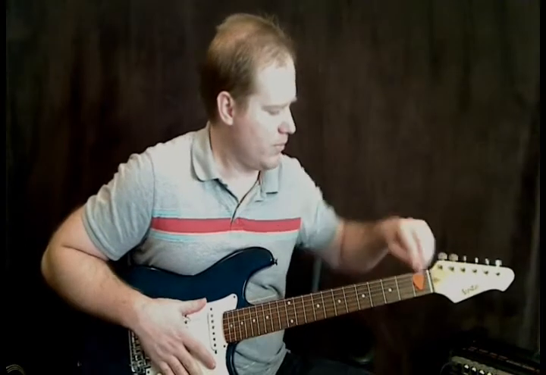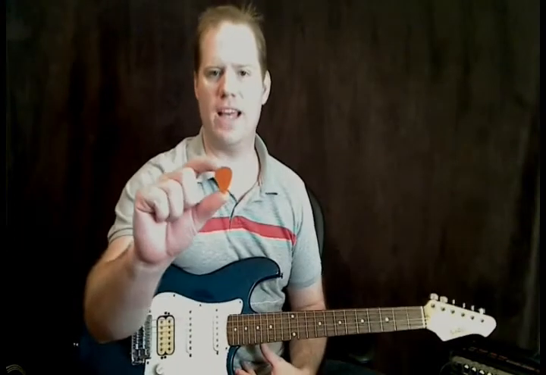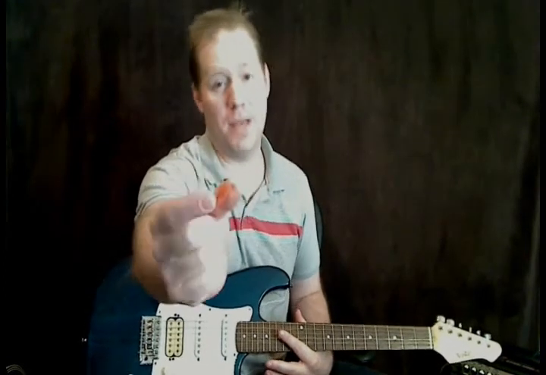One last thing. There are different kinds of picks, but here's a pick. You want to get a package of these if you don't have them already. These are good to learn on. These are Dunlop Tortex picks. I like them a lot, but it doesn't really matter the brand you get. You just pick the one that you like. Pick the pick you like.